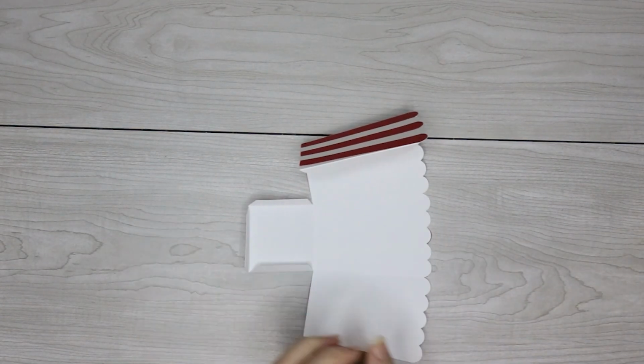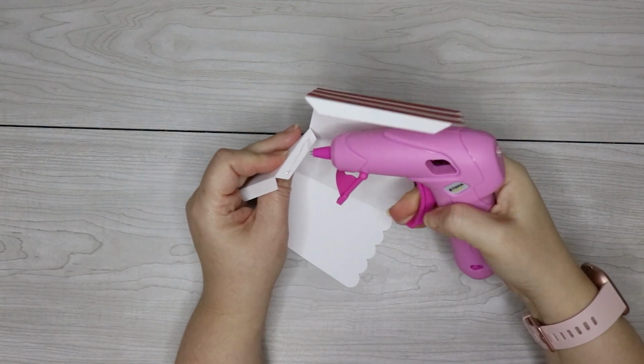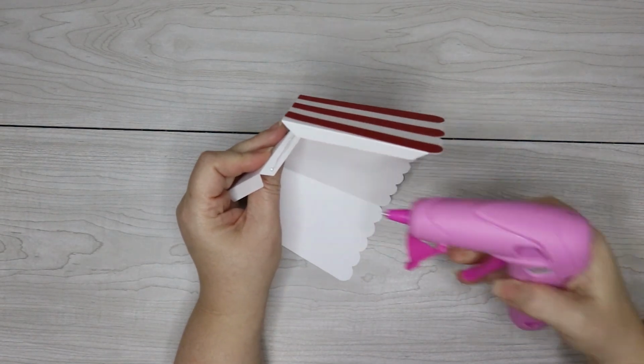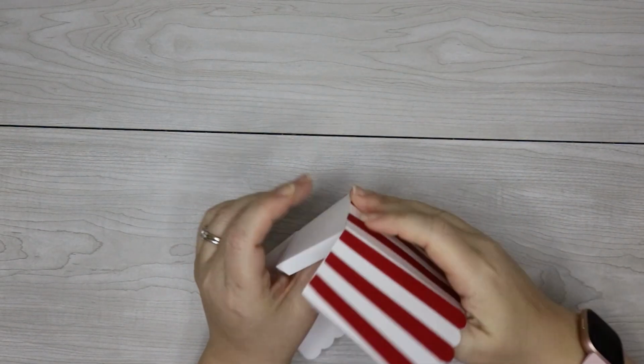And then you're just going to glue on each of the tab pieces to glue the box together. And I do like to use hot glue when assembling boxes because it's going to dry quick, so you don't have to sit there and hold the pieces together for a long time while it dries. But any good craft glue will work for this.